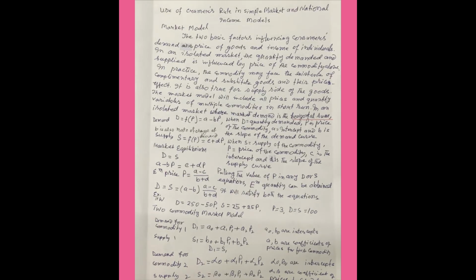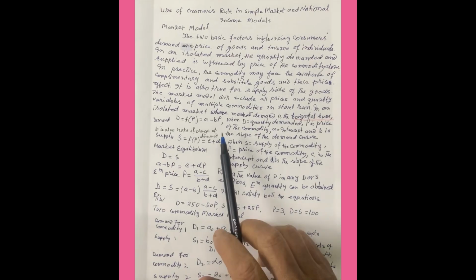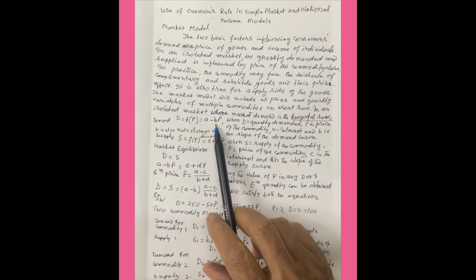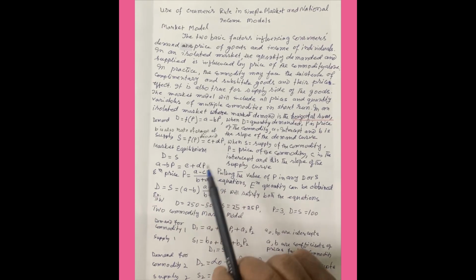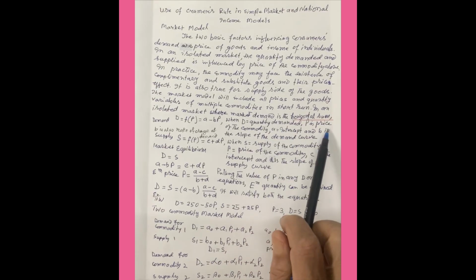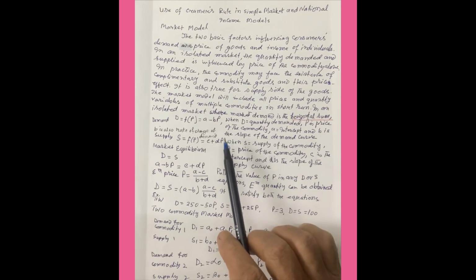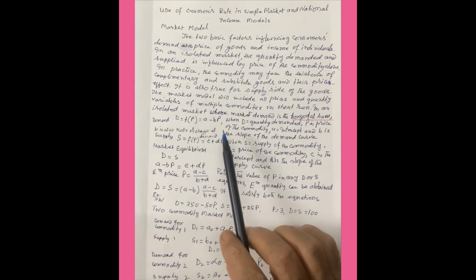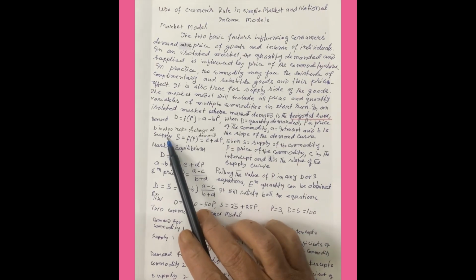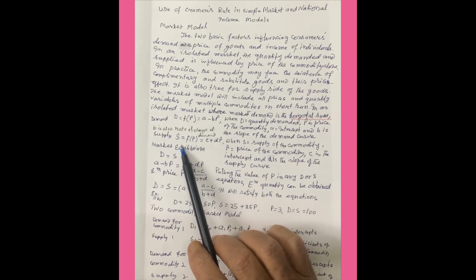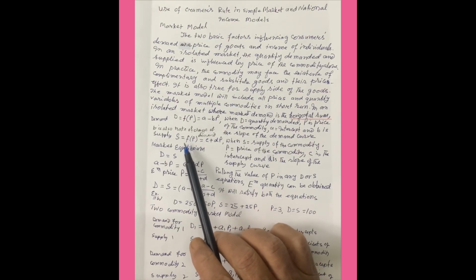So demand is equal to A minus BP. It is a straight line which is negatively sloped. A is the intercept and B is the rate of change of price. D is the quantity demanded, P is the price of the commodity, A is the intercept, and B is the slope of the demand curve, or rate of change, tangent.